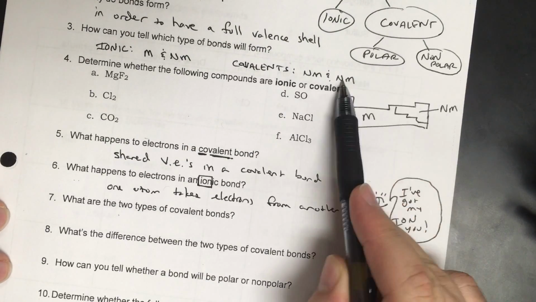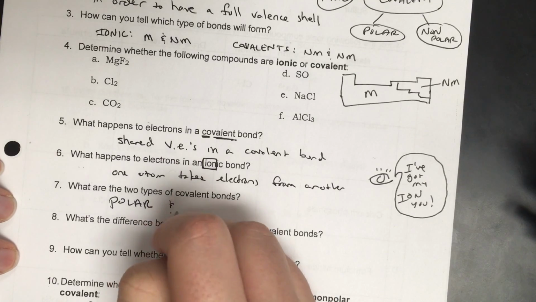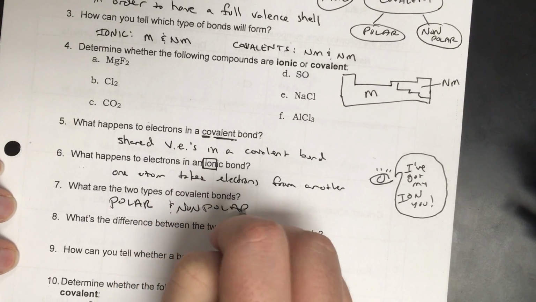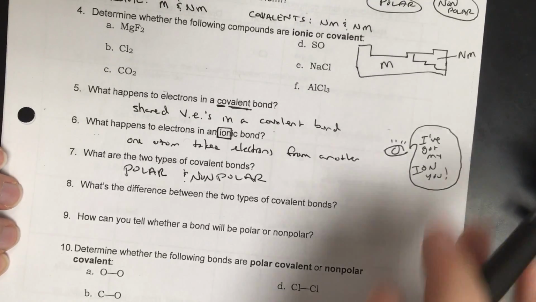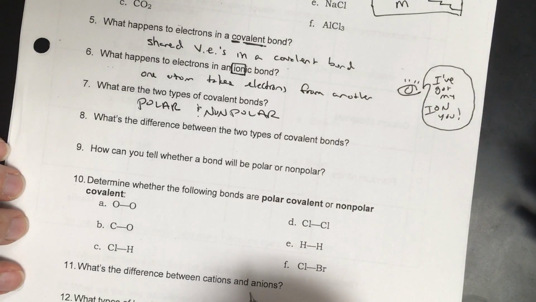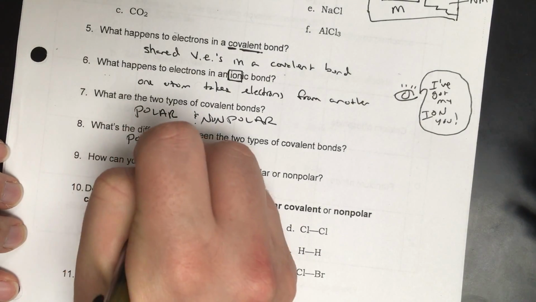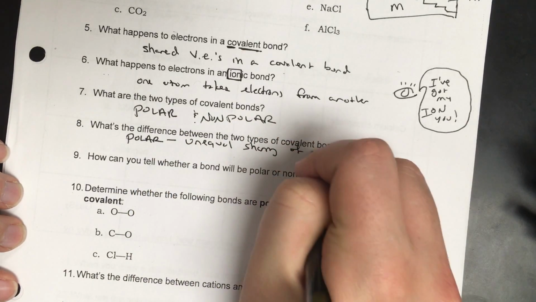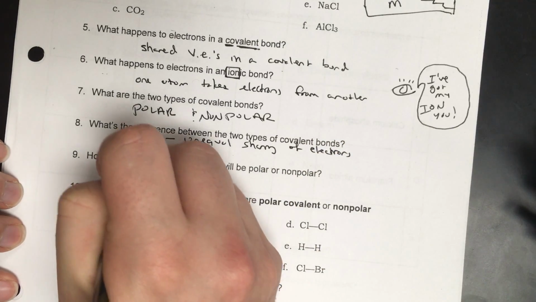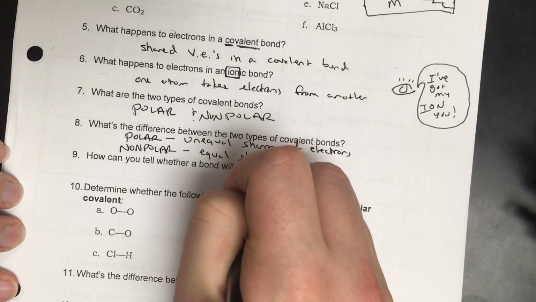All right, so let's go back to our diagram. What are the two types of covalent bonds then? We've got polar and nonpolar covalent bonds. Now, these are two different ways. Remember, we said covalent is a way to share valence electrons. These are just two different ways to share them. Either we share them equally or we share them non-equally. So polar bonds have unequal sharing of electrons. Nonpolar bonds have equal sharing of electrons.